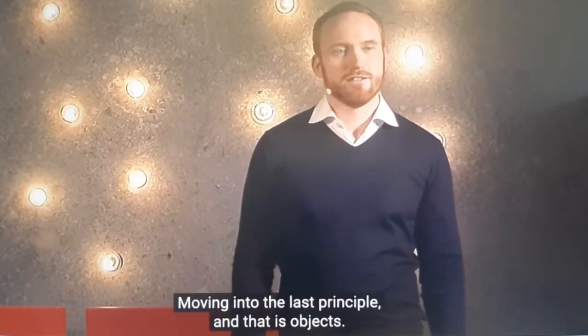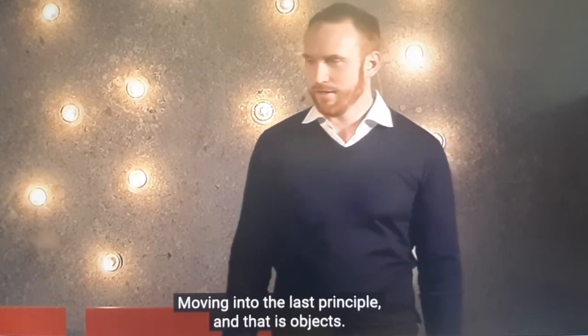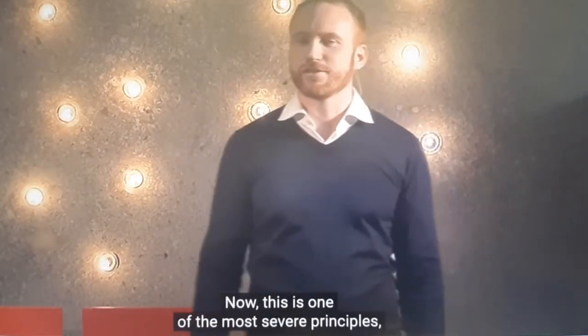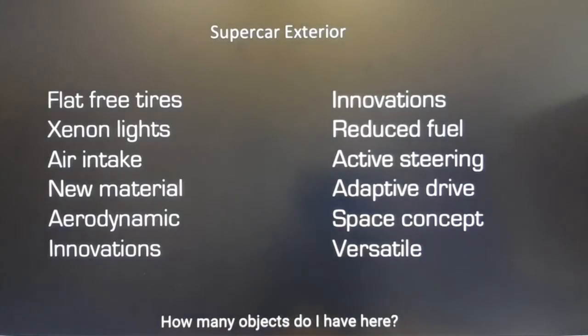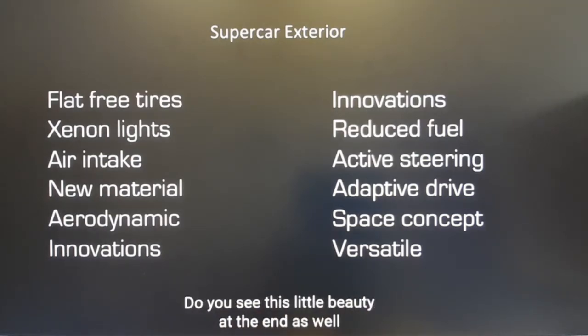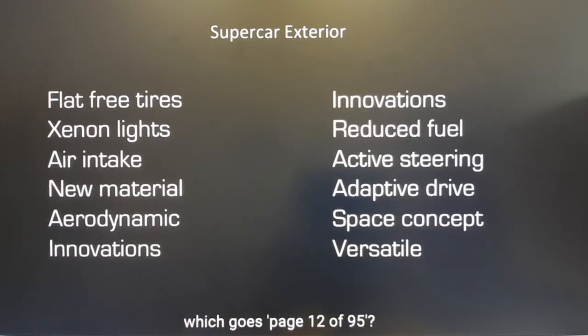Moving into the last principle, that is objects. Now this is one of the most severe principles, and it goes like this. How many objects do I have here? If you count them quickly, you'll see that I've got 16. Do you see this little beauty at the end as well, which goes to page 12 of 95?